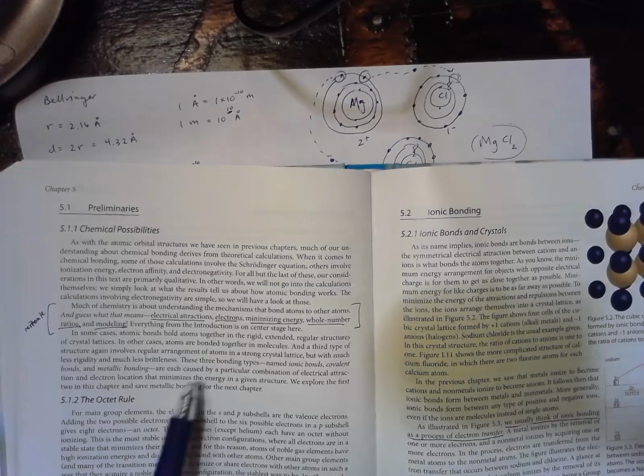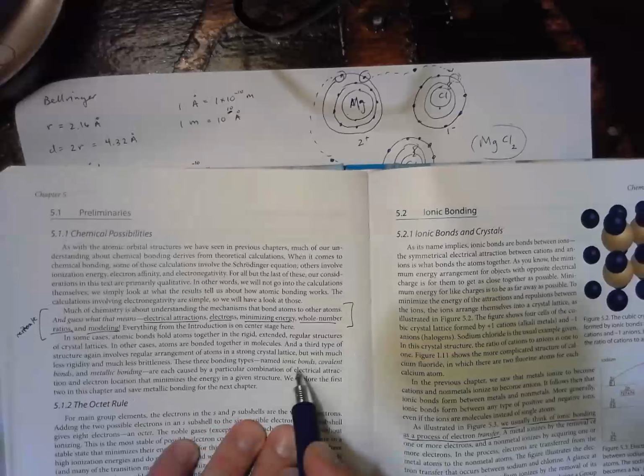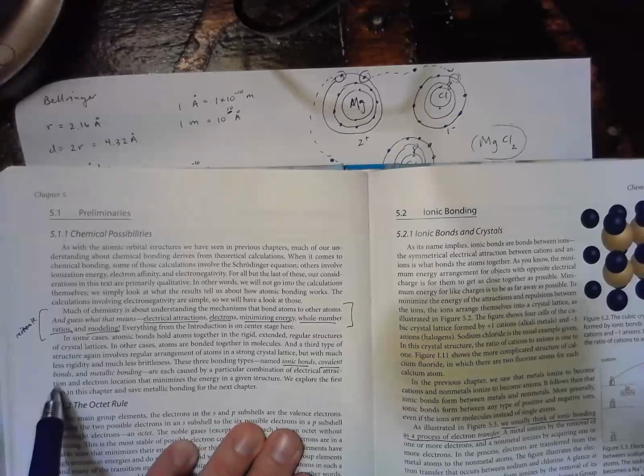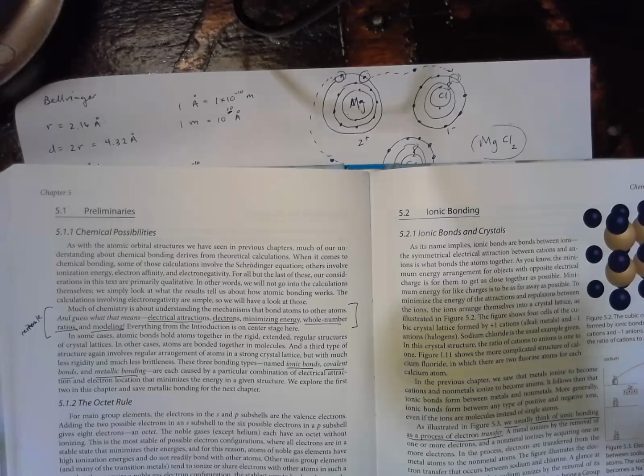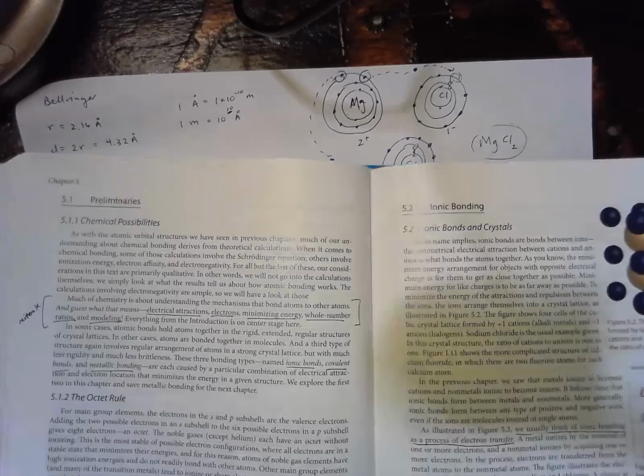So we have 3 bonding types: ionic bonds, covalent bonds, and metallic bonds. That's all there is to really say generally about bonding. All right, octet rule. Jump right down to it.